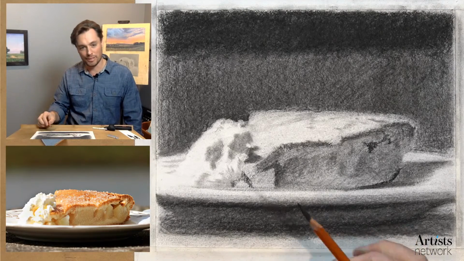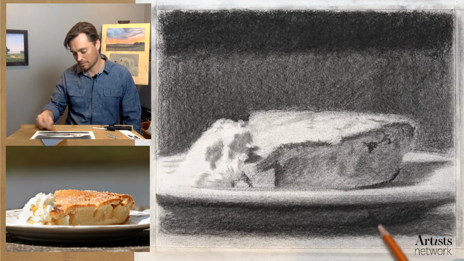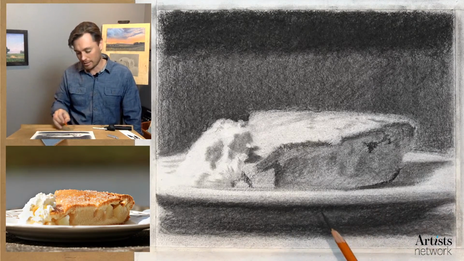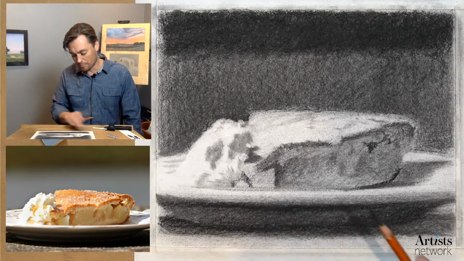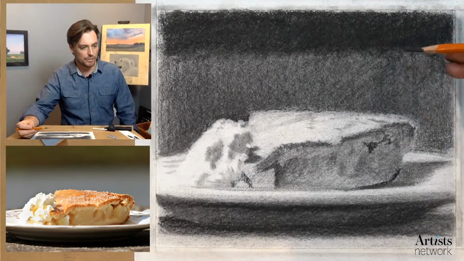So I'm looking at some of the subtlety in the shadow side here. A little bit darker as we tuck in under the plate, get a little bit of bounce light in here, and then do some negative drawing with the shadow being darker than the plate on this side. Okay, so now I have that sharper edge, and I'm going to use that.